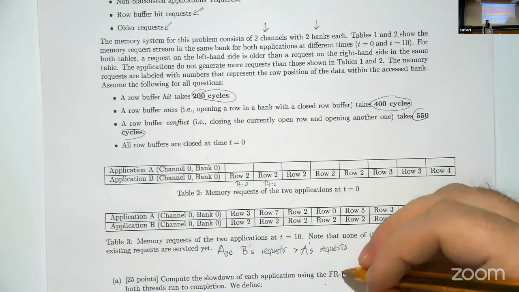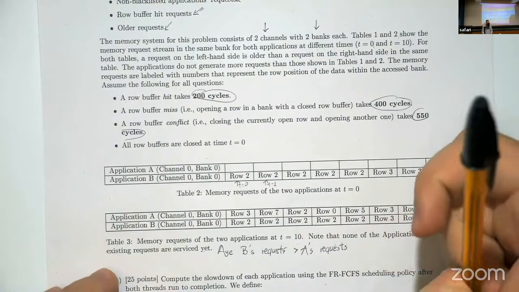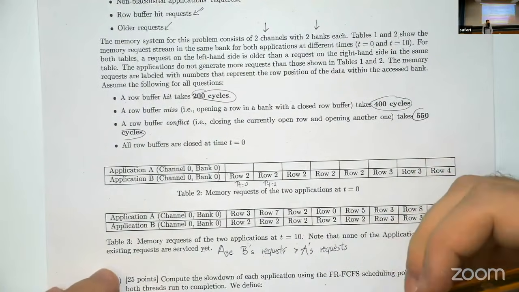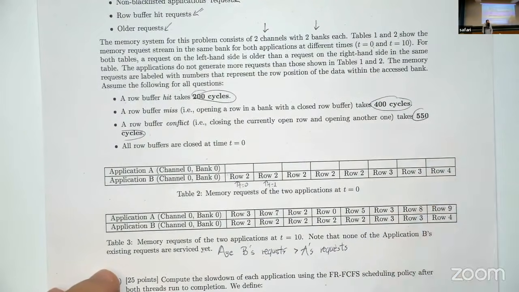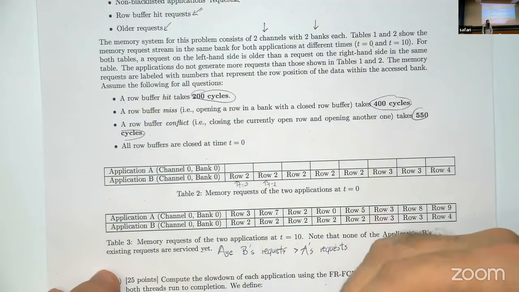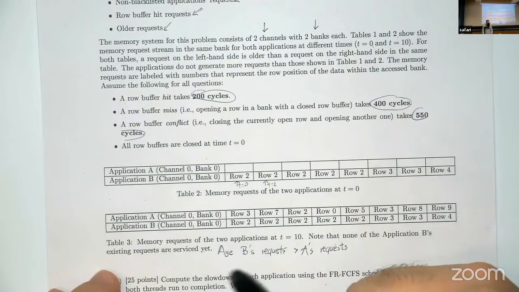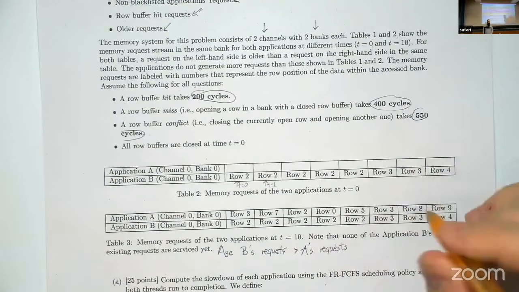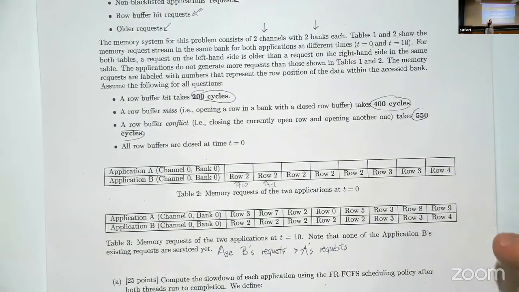Do you guys remember what FRFCFS is? Does someone want to say? You can say. First the row hits, then first come first served. Correct. Okay, so when we see row buffer hits, we might schedule from a different application. And then it's whoever entered the queue first, which means in terms of age. So let's see how to solve this.